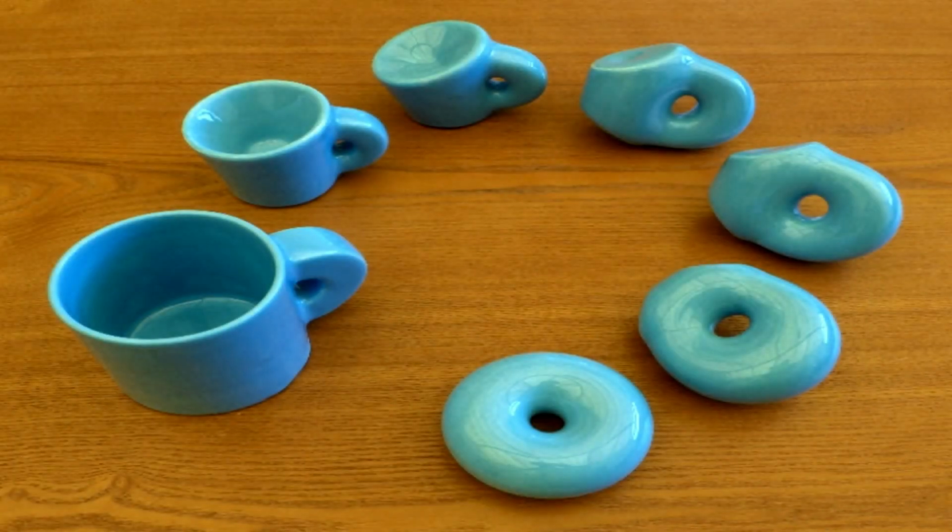For example, you can take a coffee mug, which can be continuously changed into a donut shape. We can observe that the coffee mug has only one hole and the donut also has one hole. So mathematically speaking, these two objects, a coffee mug and a donut, are the same. That's why mathematicians call the coffee mug and donut equivalent in topology.